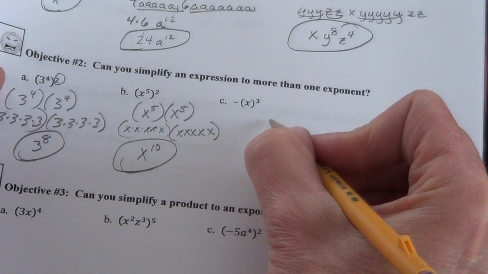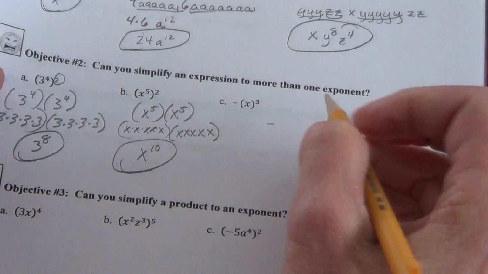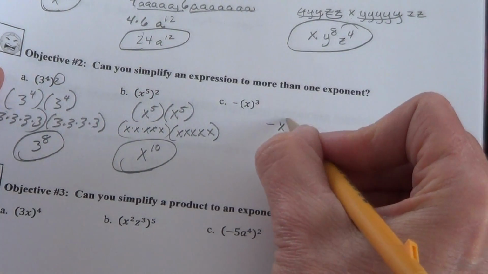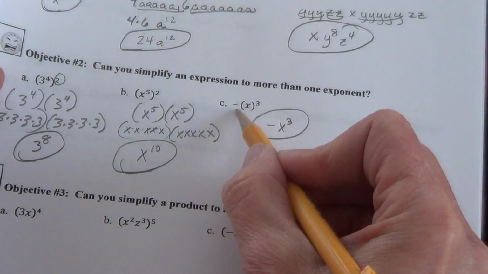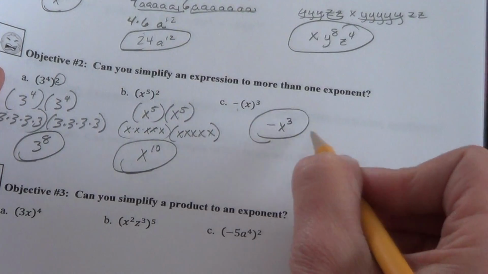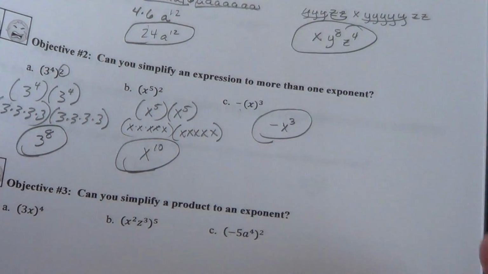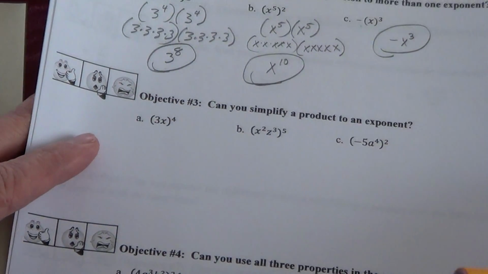We have a negative out in front, but then we have 3 x's. We know that writing it that way causes it to be equal to that as well, because the negative is not raised to the 3rd power. Even if it was, it would still come out negative.